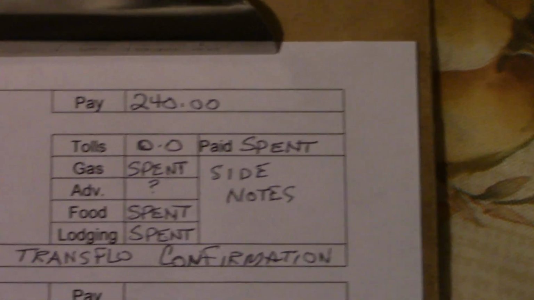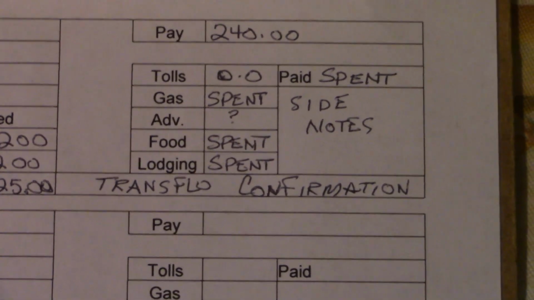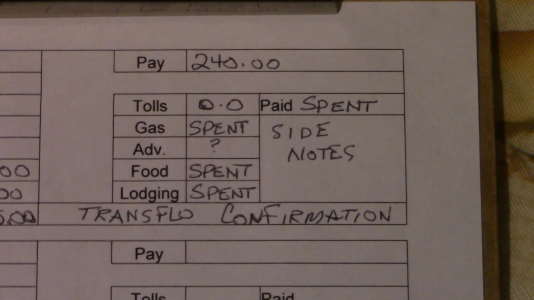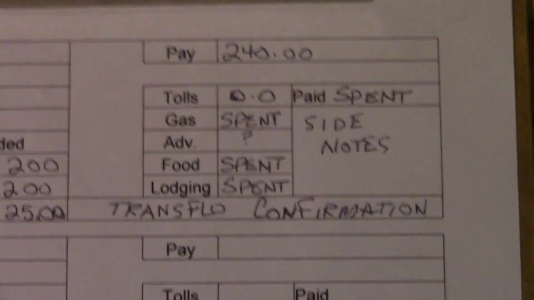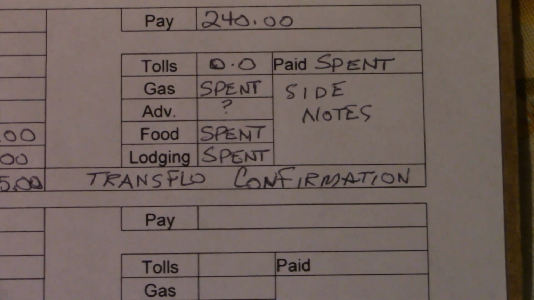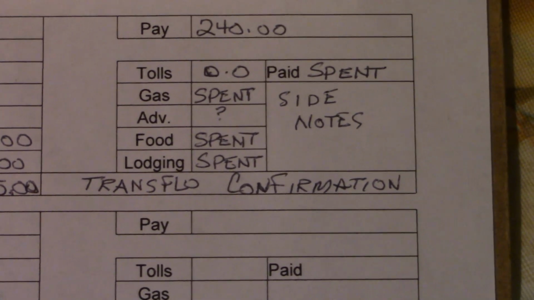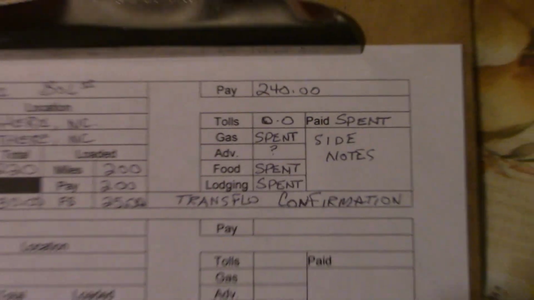They gave us nothing for tolls, and then we spent nothing. That's what spent means, how much you spent. Gas, how much you spent in gas. Advance, how much you got in the advance if you wanted a fuel advance. Then your food, how much you spent on food if you want to keep it there, and how much you spent on your lodging, little side notes, and your TransFlow confirmation number. So this is how we track every run.